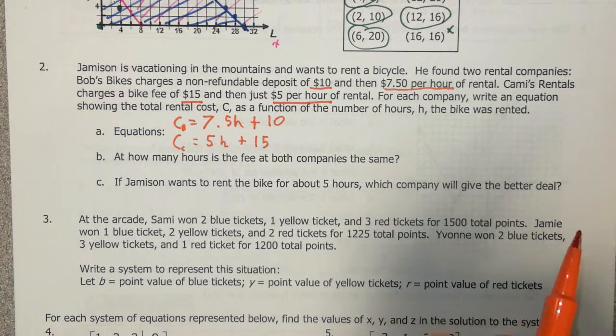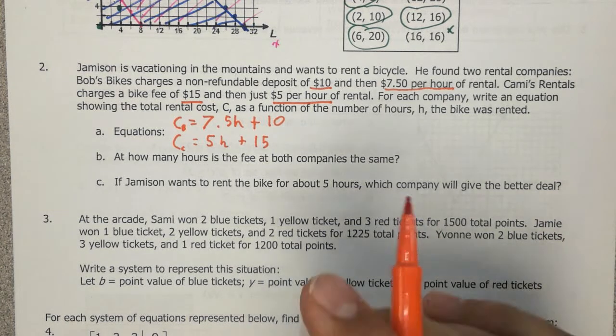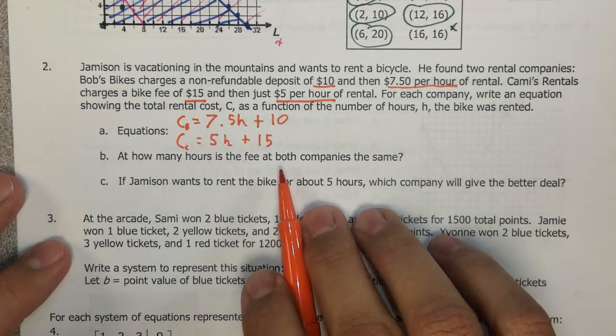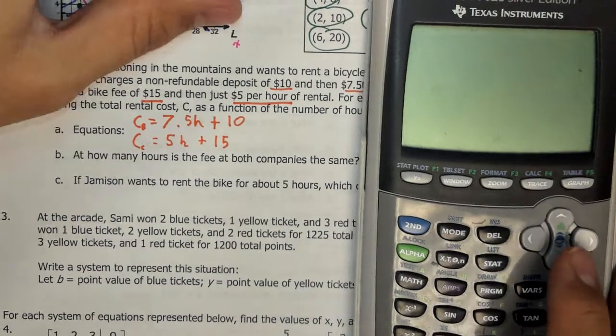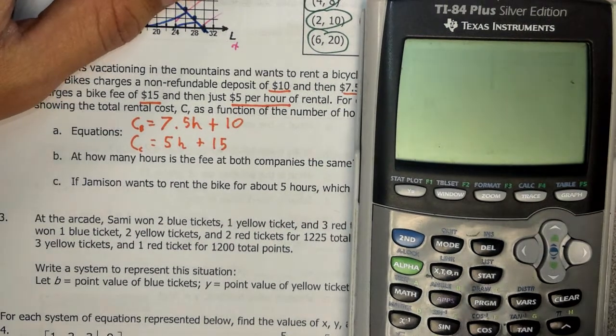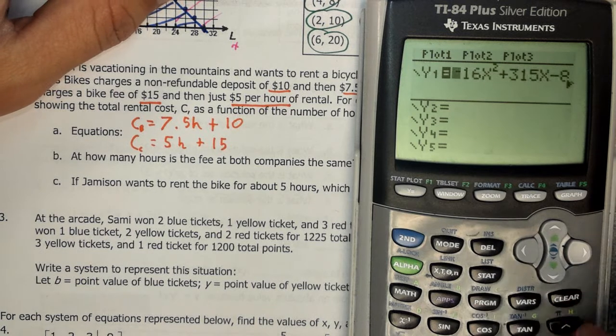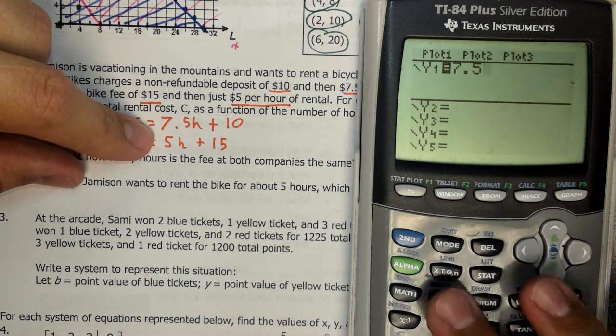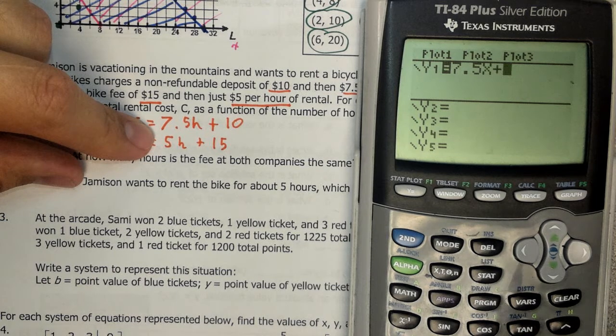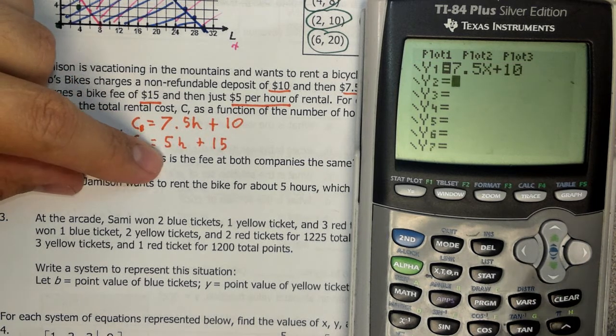The easiest thing to do with these is probably to graph them in the calculator and look at the table. So this is how many hours until the fee at both companies is the same. Let's get our trusty handy dandy little calculator out and put these in: 7.5x plus 10, and below that 5x plus 15.